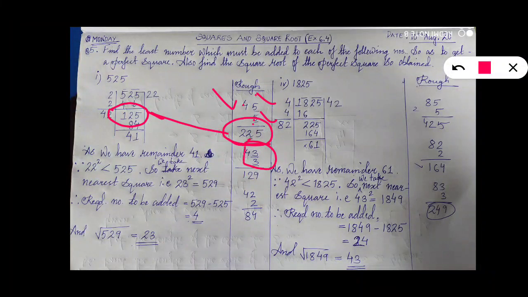I've tried with 3 now. 3 3s are 9. 3 4s are 12. 129 is also greater than this 125. Again, I'm going with number 2. 2 2s are 4, 2 4s are 8. Now see, 84 is less than 125.